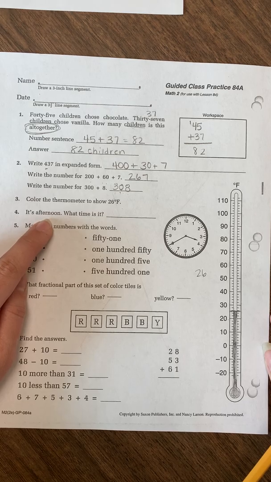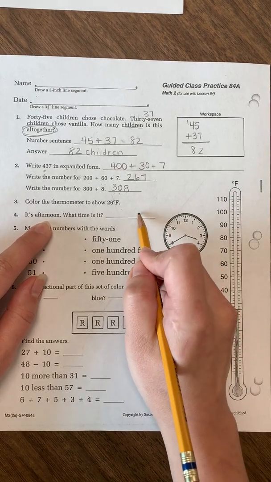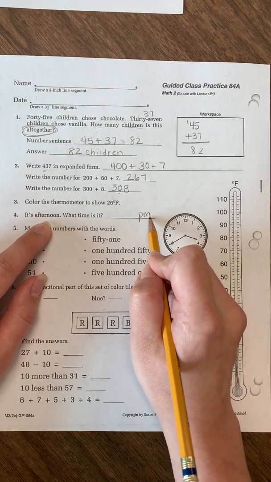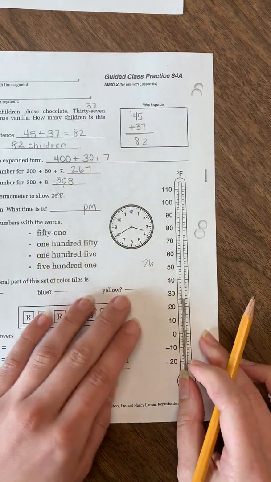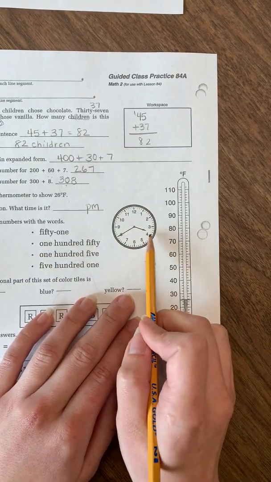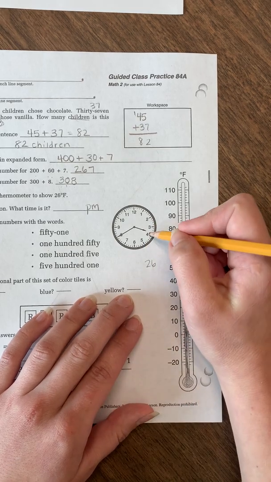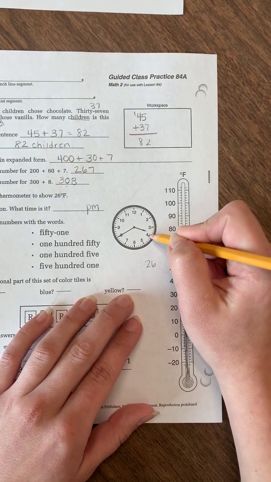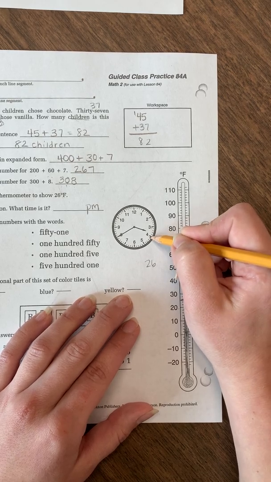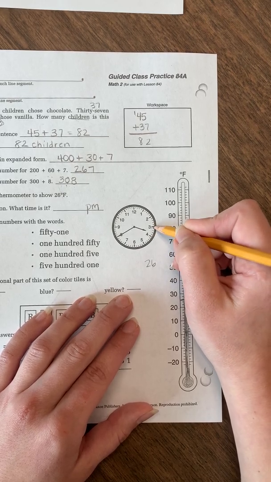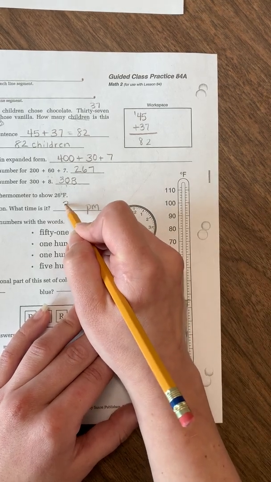It's afternoon. That means it's PM. What time is it? Look at your hour hand first. It's in between 3 and 4. Has it reached 4 yet? Nope. So that means it's still 3.